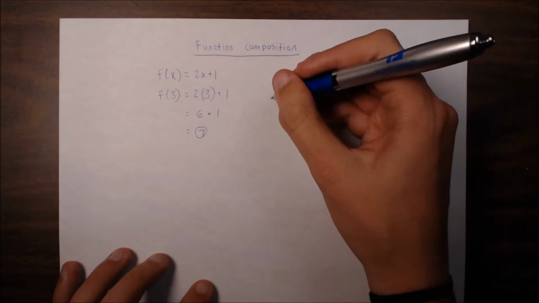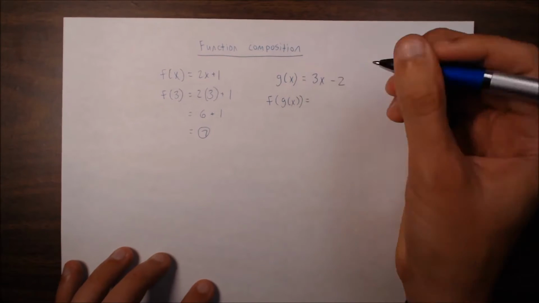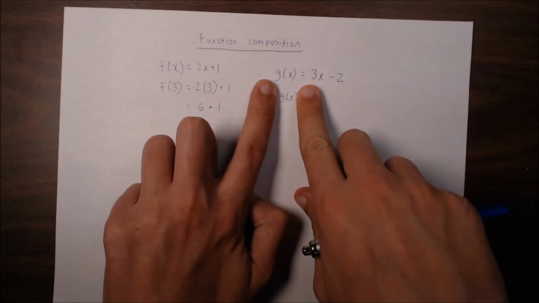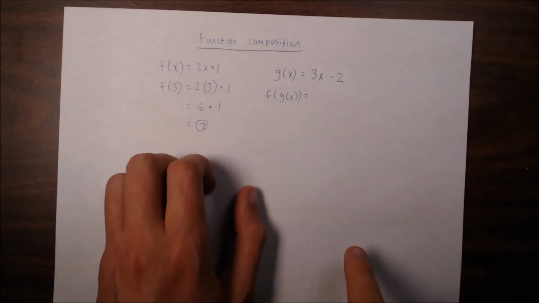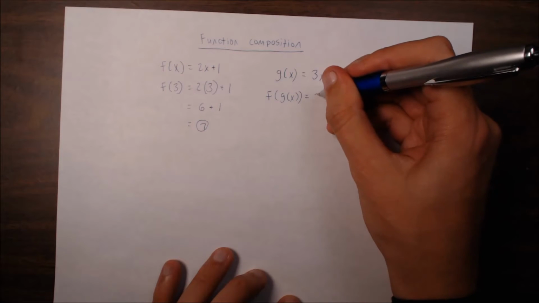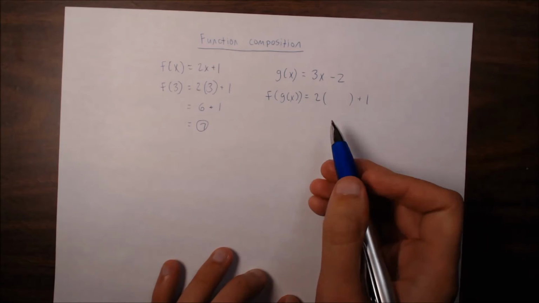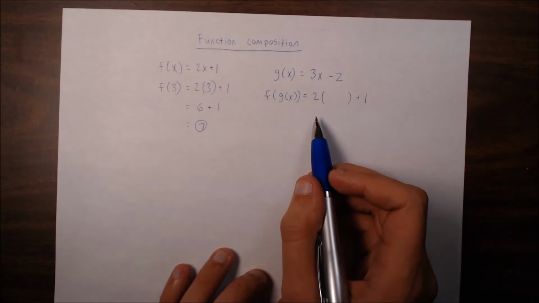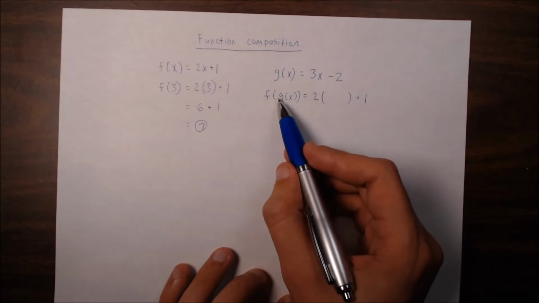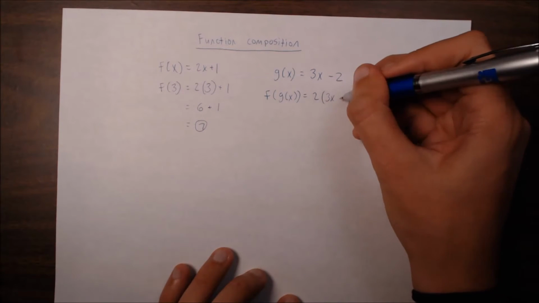So what I want to do is I want to find f of g of x. In other words, the function f is taking g of x as its input. We are plugging g of x into the function f. So just like before, I'm going to rewrite the function, but wherever there is an x, I'm going to replace it with parentheses. I'm going to leave myself a little bit of space this time because I'm about to plug in something a lot bigger than just a number. So what I'm going to plug in for x is g of x, and g of x is 3x minus 2. So that's what goes in the parentheses.